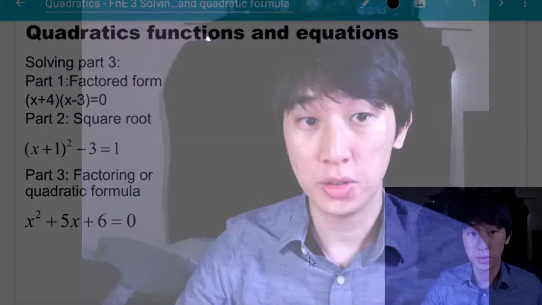Hey guys, so today we're going to be finishing up showing you how to solve quadratics. So far you know how to use factored form and you know how to use square roots. Today I'm going to show you your next two methods. The first two methods are kind of specific cases. These methods are a lot more general, so let's jump right in.